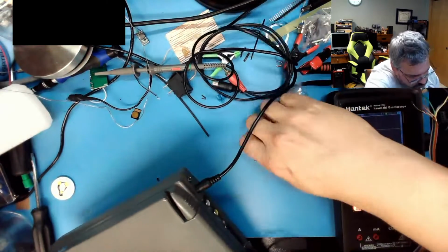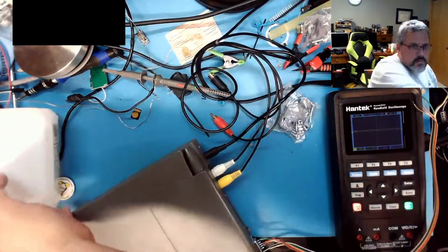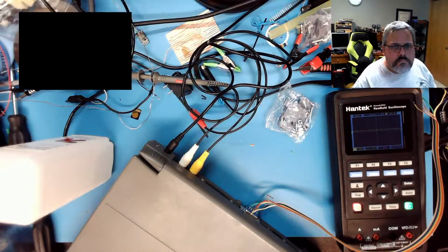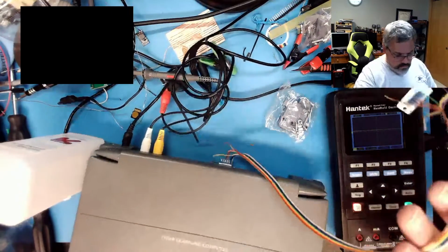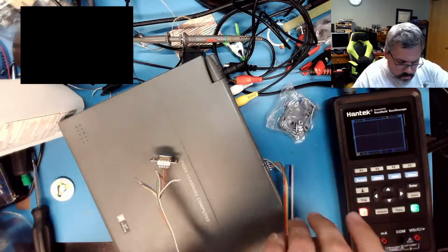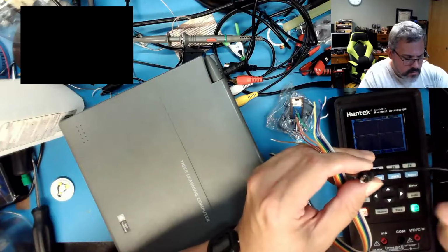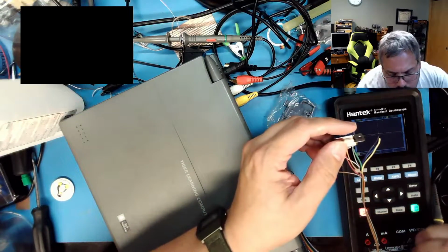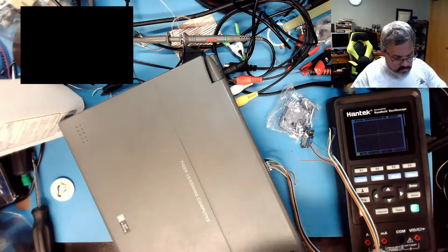Zip power. Clipper on, maybe put some pins in, make it easier.